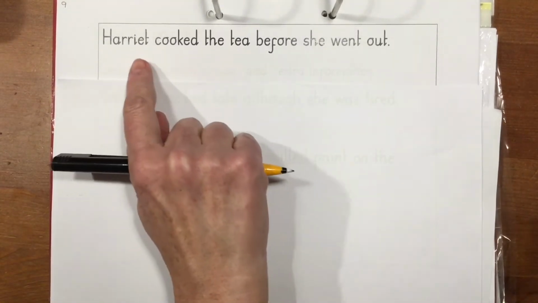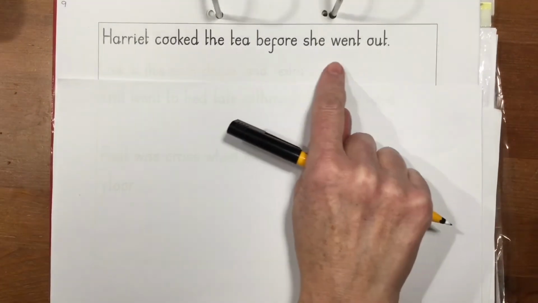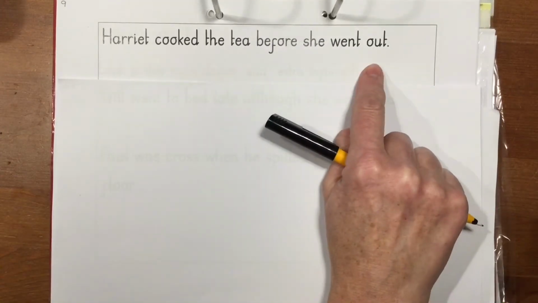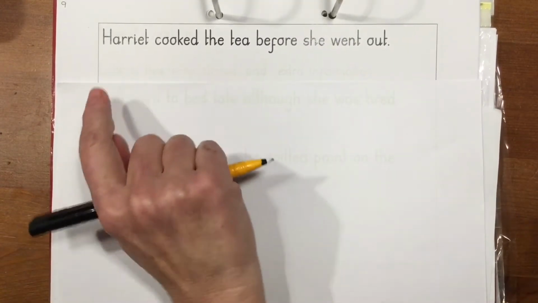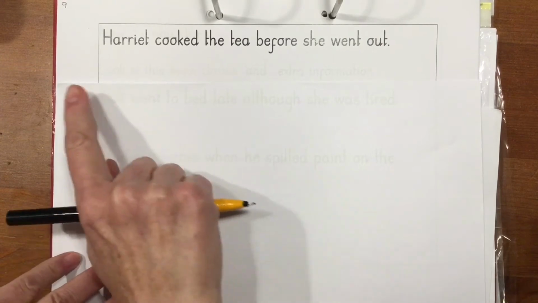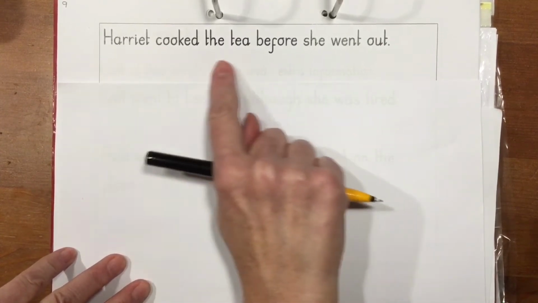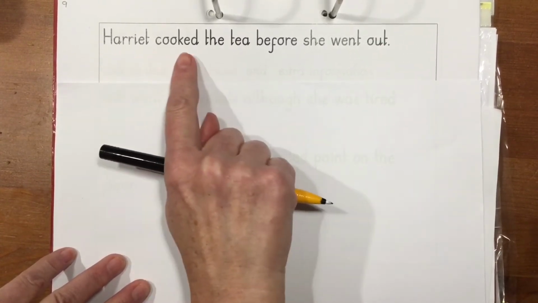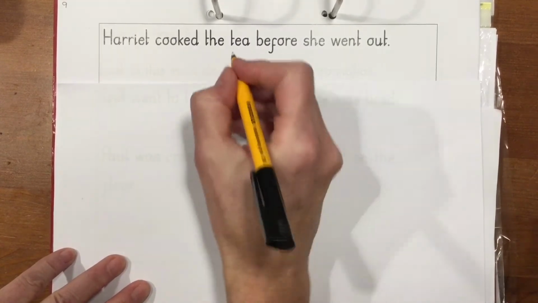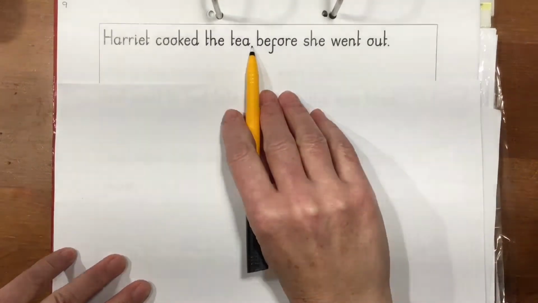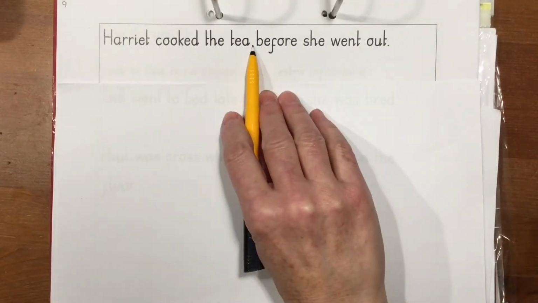Okay, Harriet cooked the tea before she went out. The main clause here is the part that can make sense on its own. Harriet cooked the tea. I could put a full stop here and that would make complete sense.